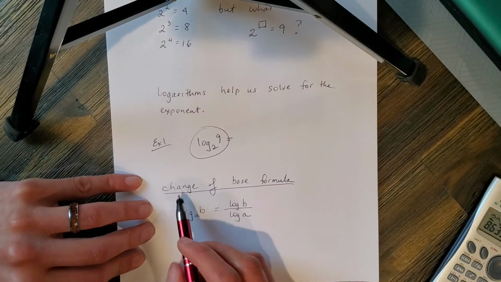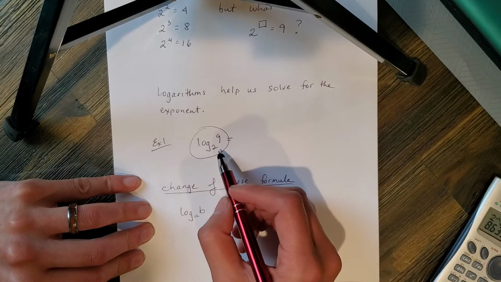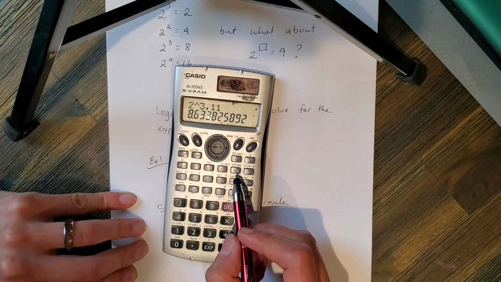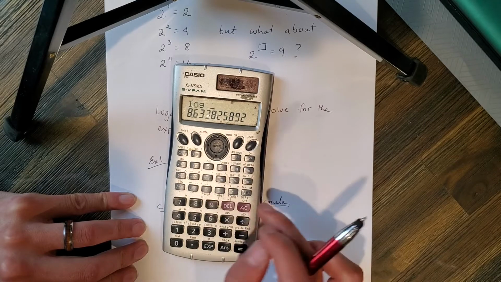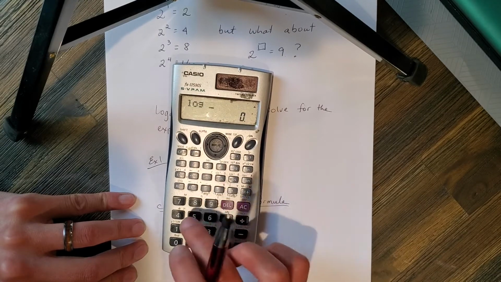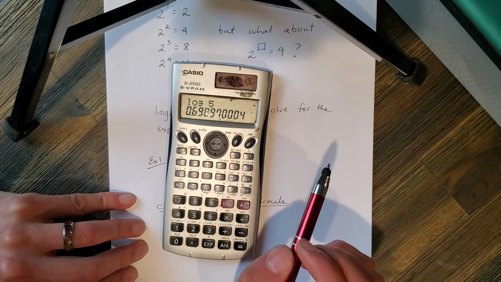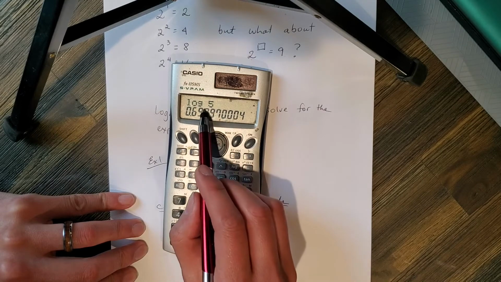So for that we have the change of base formula, okay? So basically what we do here is, notice on the calculator I have a log key, L-O-G. Now, this log key, if I want to know, for example, log of 5, I would just type log of 5 and it'll give me the answer, right? Now, notice here, there is no base on the log.